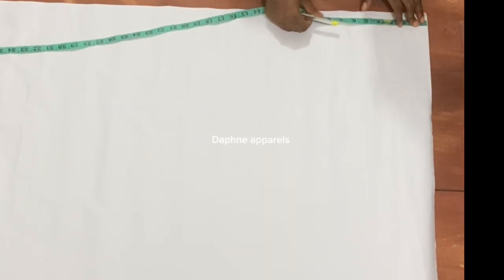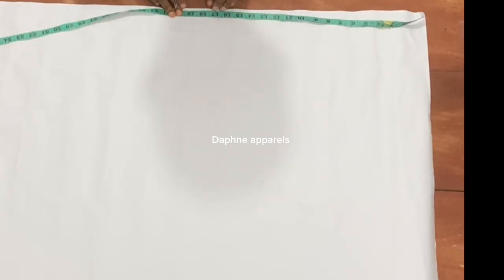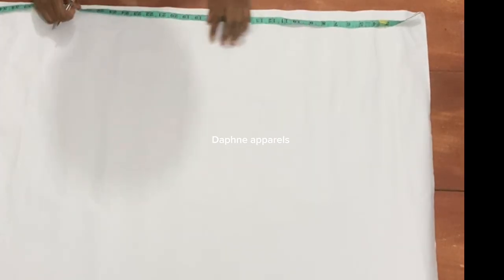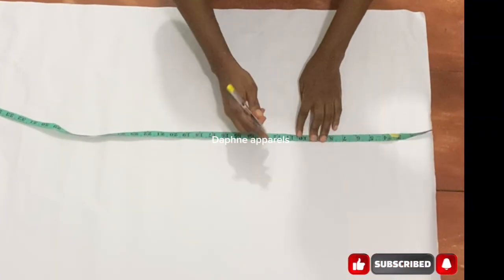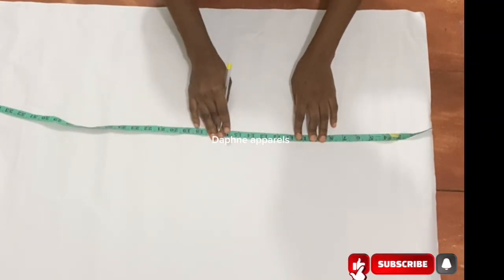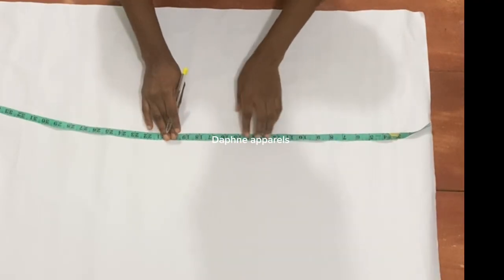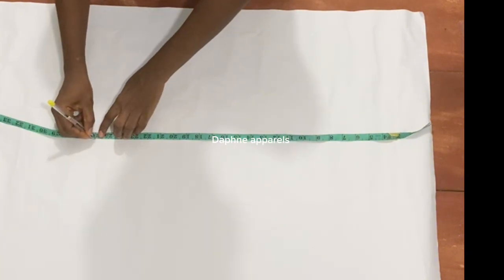So the first thing I did was to mark my vertical measurement, that is my bust point, my under bust, my waistline, my hip line, and the full length. I made points according to my measurement. My bust point 10 inches, my under bust 14 inches, my waistline 17 inches, my hip line 26 inches.